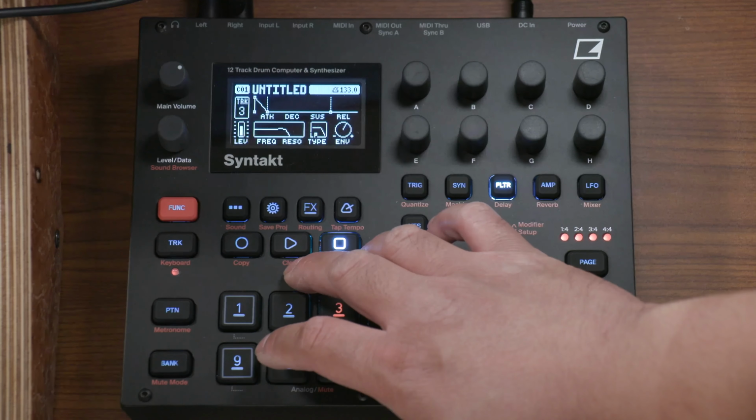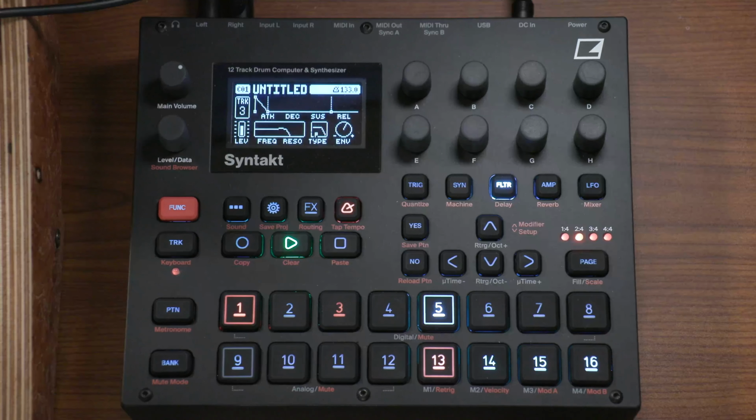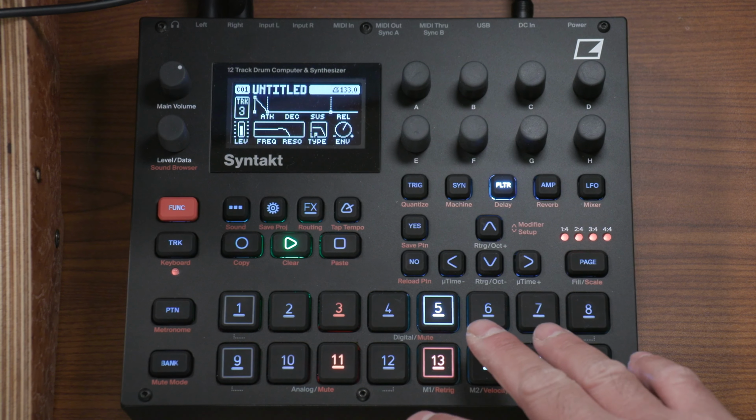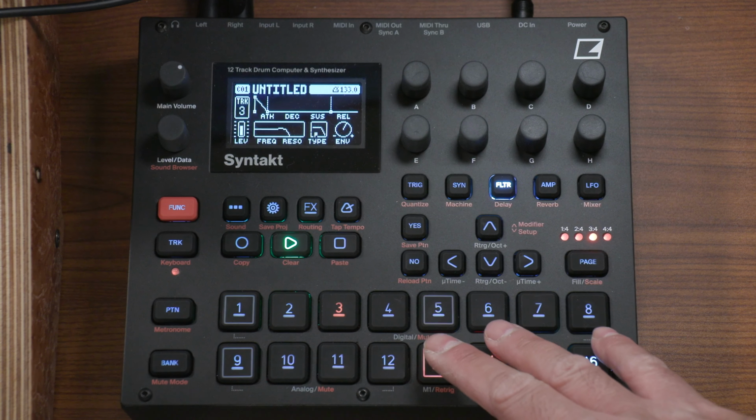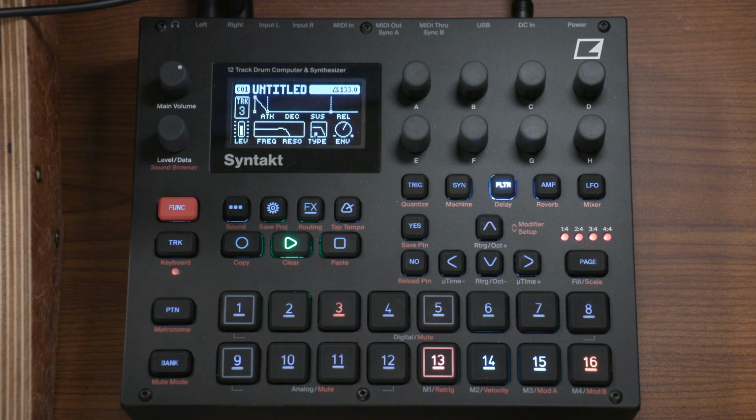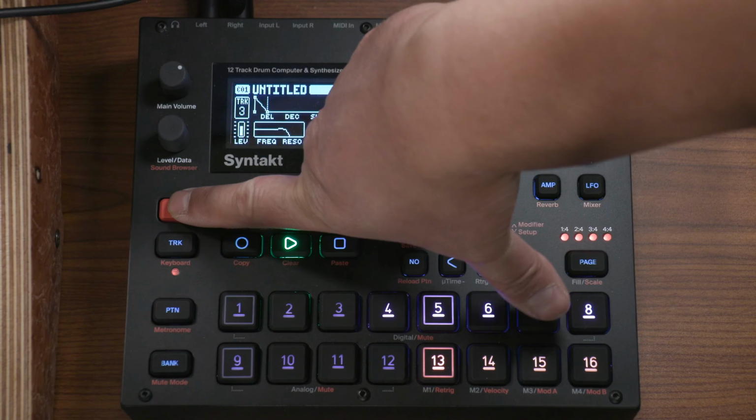So if we press play, you can clearly see that only these tracks are playing. I don't have anything on track 8, so I could just mute that as well.